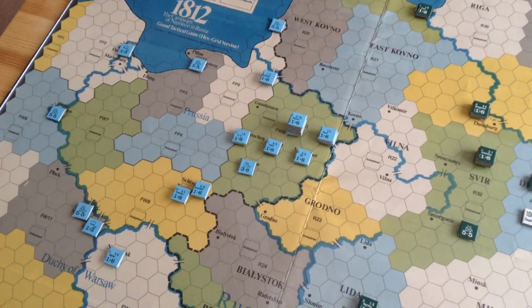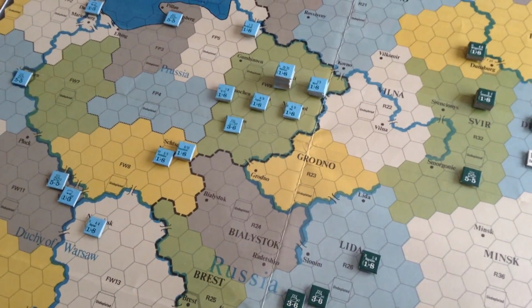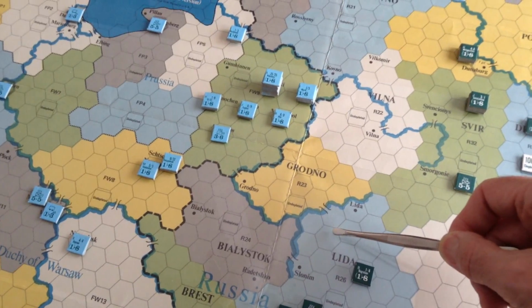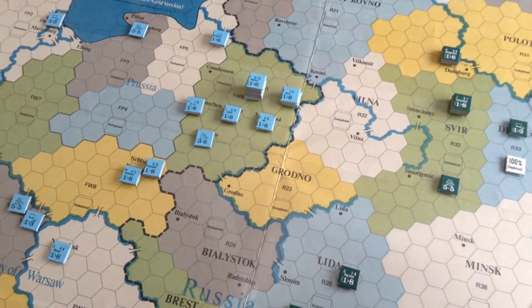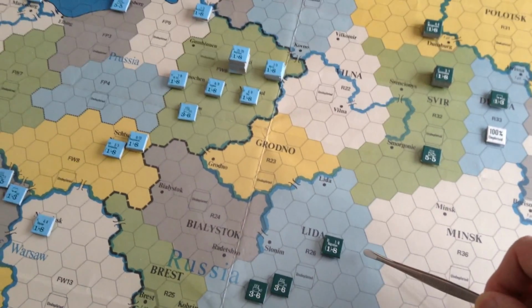Okay, the next phase is the French moving phase. Now, historically, Napoleon had intended for his brother Jerome to march south here rapidly, southeast, and cut off Bagration, but he was slow in doing so, and Bagration was not surrounded.